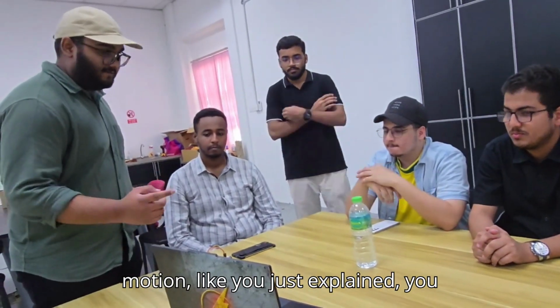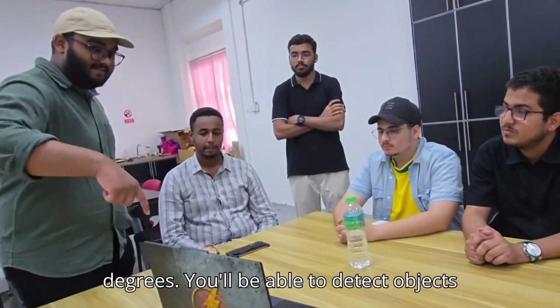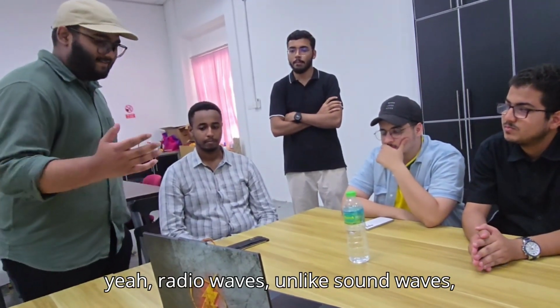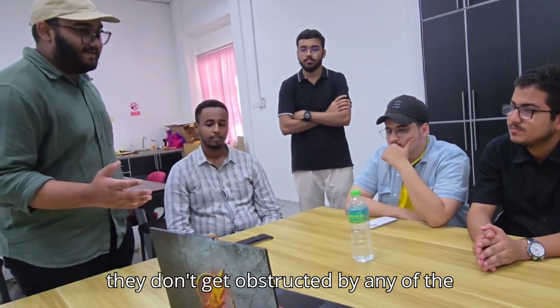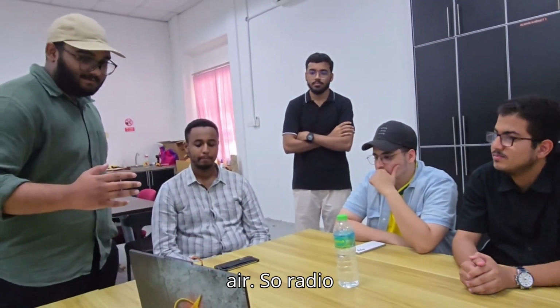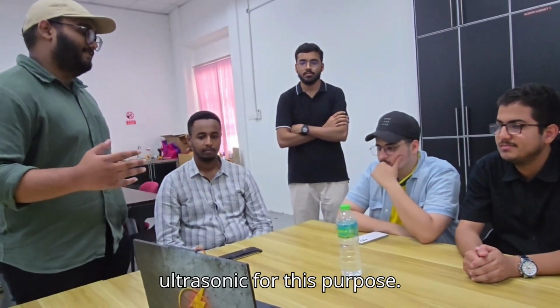The range of motion, like you just explained, you would be able to go to a full 360 degrees. You'll be able to detect objects much further. But yeah, radio waves, unlike sound waves, don't get obstructed by any of the air conditions, any particles of dust in the air. So radio waves are typically better than ultrasonic for this purpose.